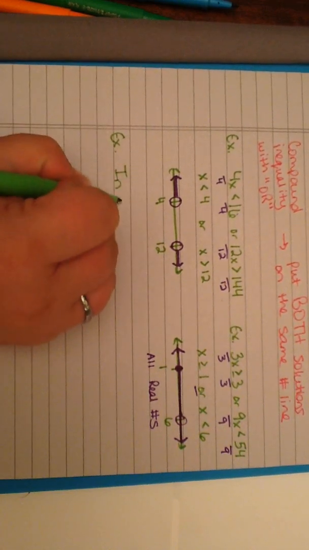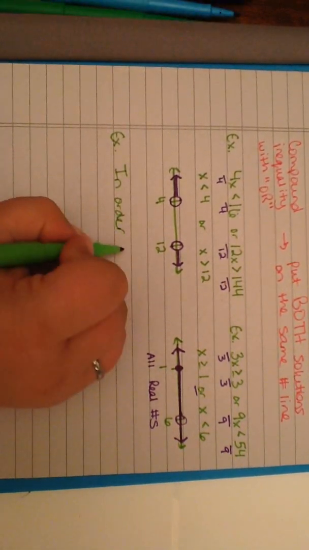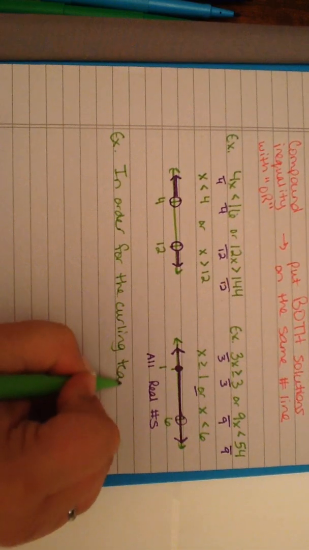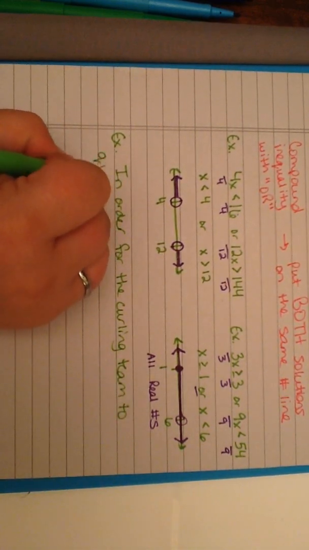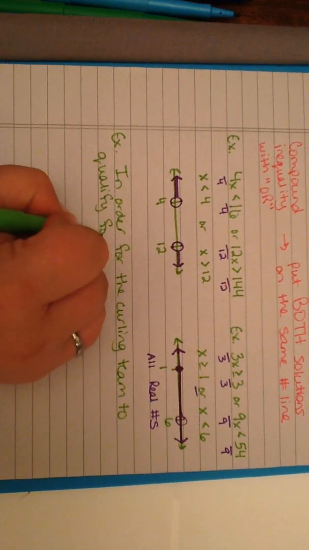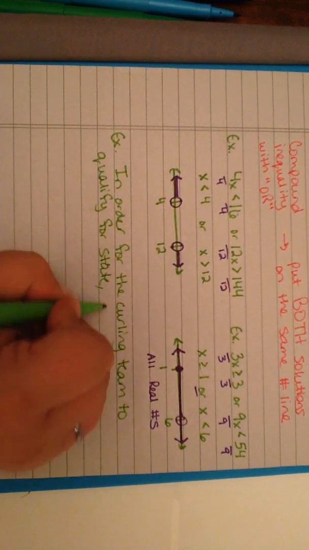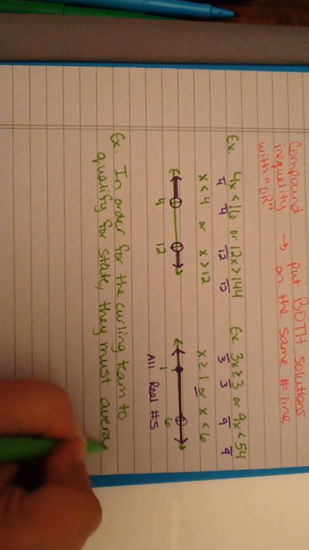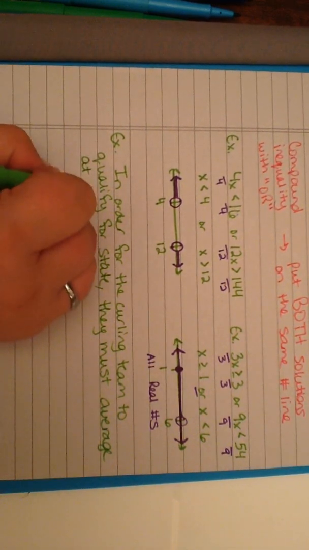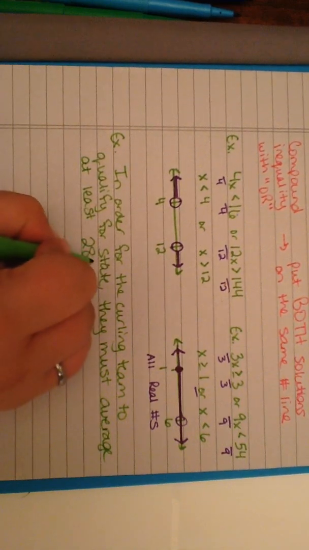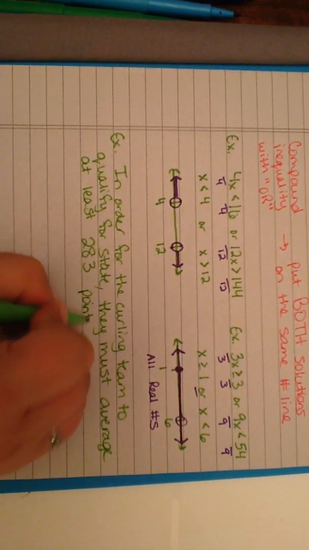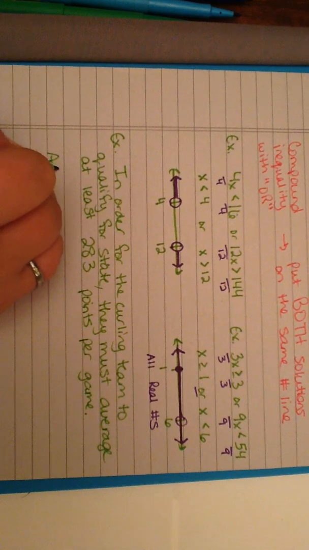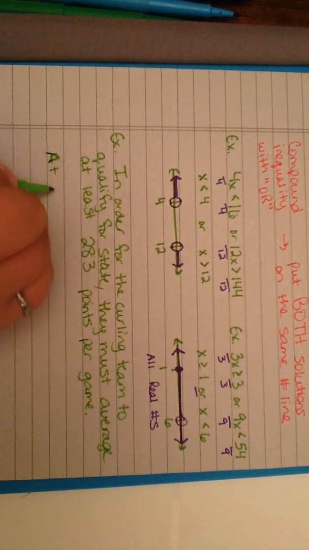Okay, in order for the curling team to qualify for state, they must average at least 283 points per game. And I left in a line there on purpose.